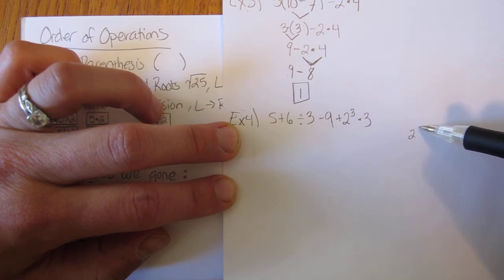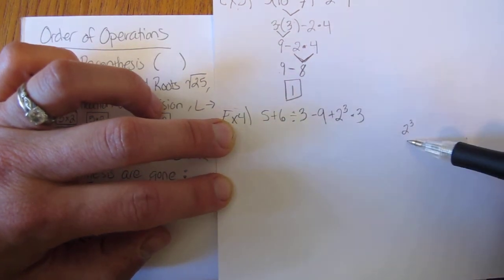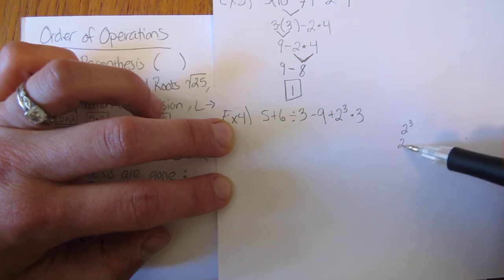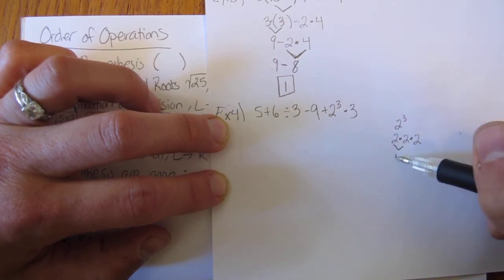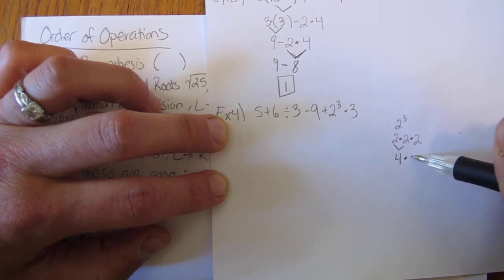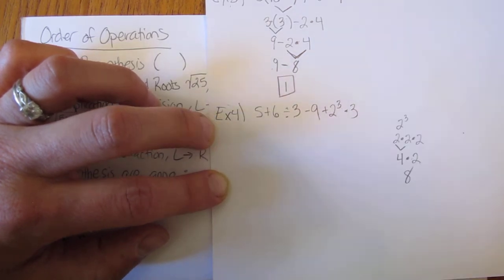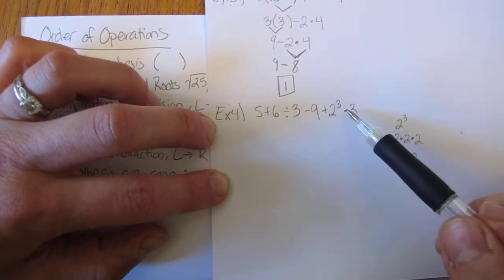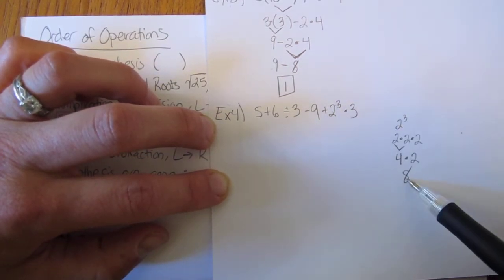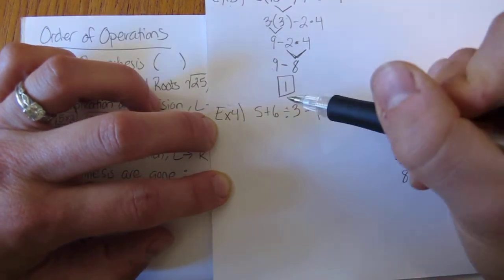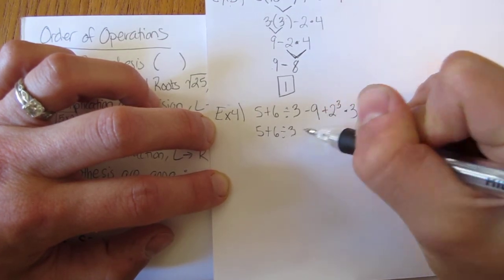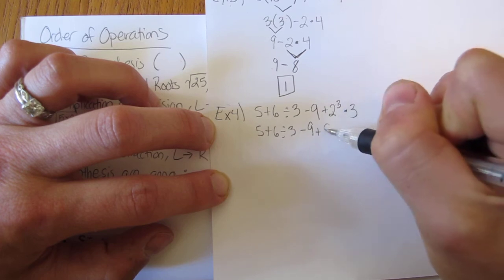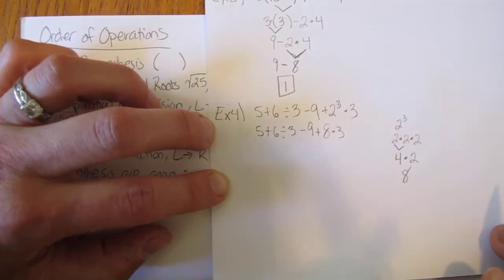I'm going to figure out what 2 to the third power is. And 2 to the third power means you multiply 2 by itself 3 times. So I've got 2 times 2 times 2. And all I've got here is multiplication, so I'm going to go left to right. 2 times 2 is 4. Bring down my dot. Bring down my 2. 4 times 2 is 8. So I'm going to come back to my original problem, and I'm just going to replace this part with 8, because 2 to the third power equals 8. So I've got 5 plus 6 divided by 3 minus 9 plus 8 times 3.